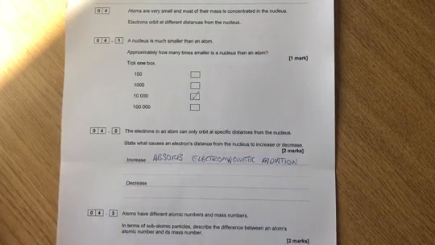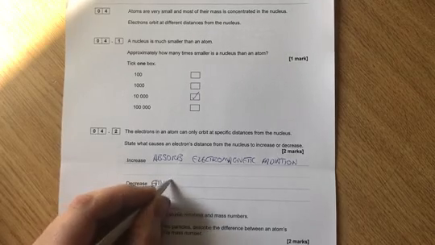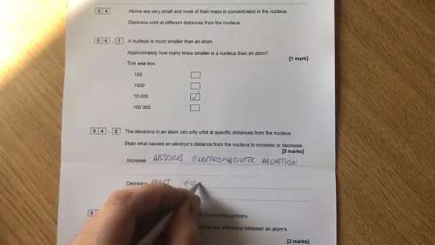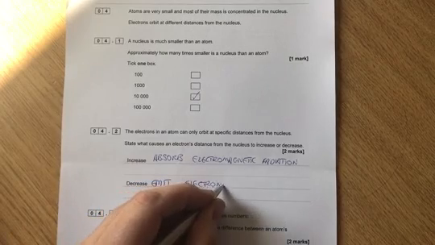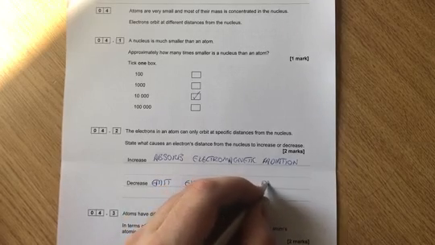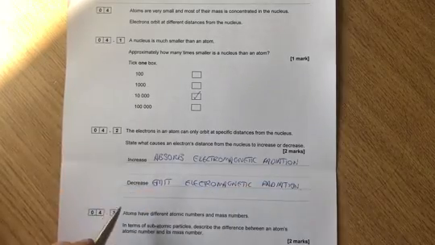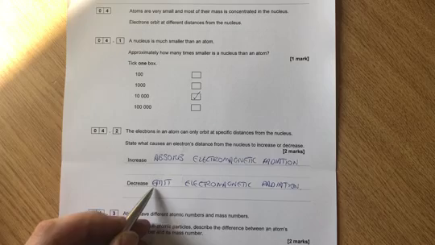For an electron to decrease its distance from its nucleus, the opposite is true, in that it would have to emit some electromagnetic radiation. Note how I've used the keywords absorb here and emit.